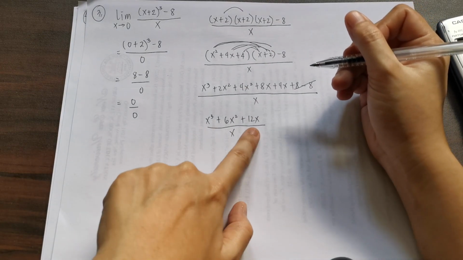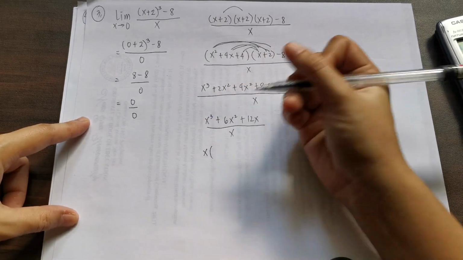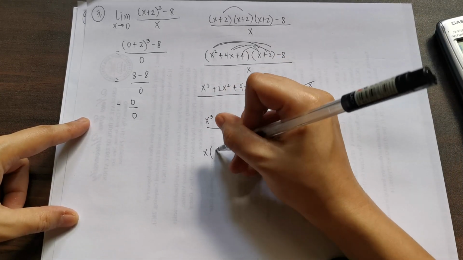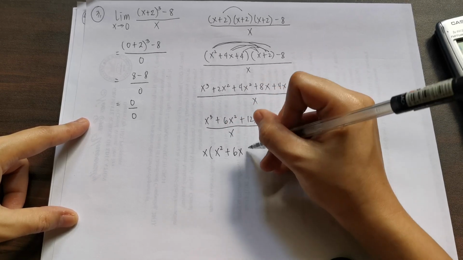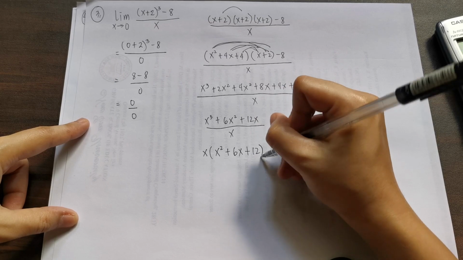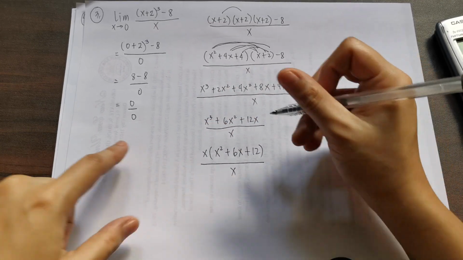So, pag tinignan natin yung numerator, meron silang common term which is x. So, extract natin si x. Okay? So, ang matitira kay x cubed is x squared. Kay 6x squared ay 6x. And then kay 12x is 12 na lang. Okay? All over x. Now na na-extract na natin, so pwede nyo na i-cancel to.